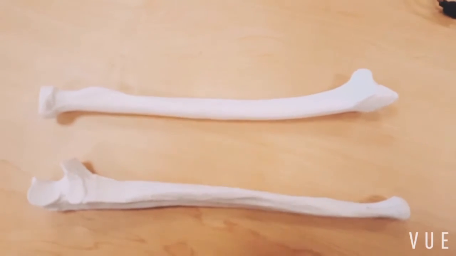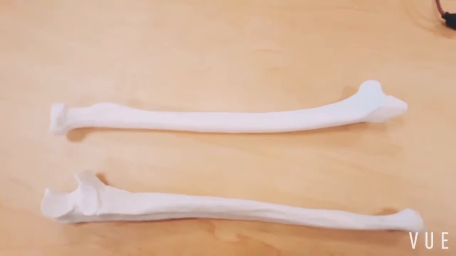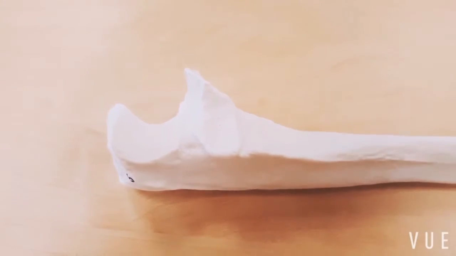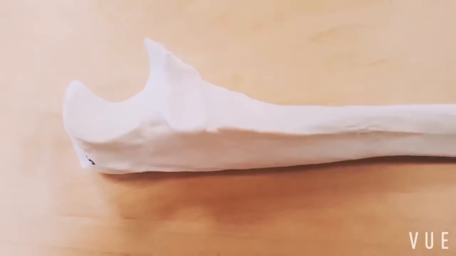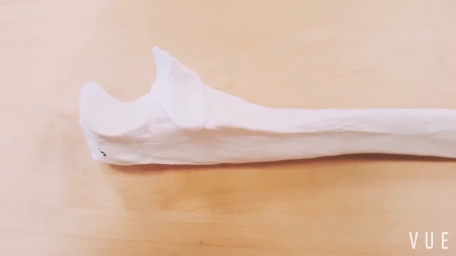In order to tell the difference between them, it's very easy. The ulna has a U. Starting with the ulna, you're at the proximal end. Here is our olecranon process, not fossa like we saw in the humerus.